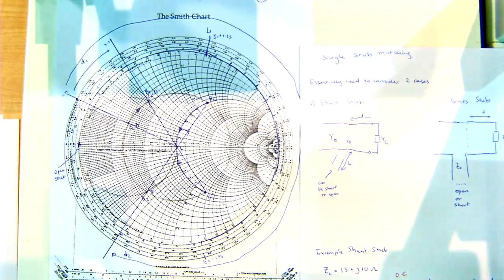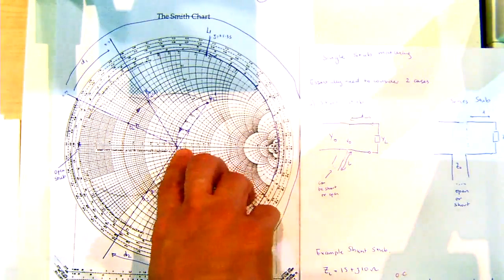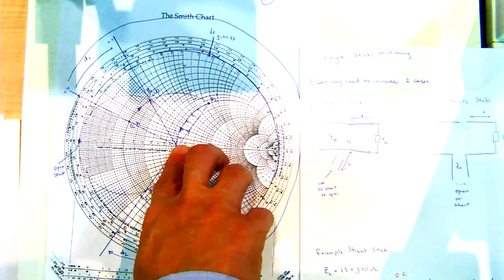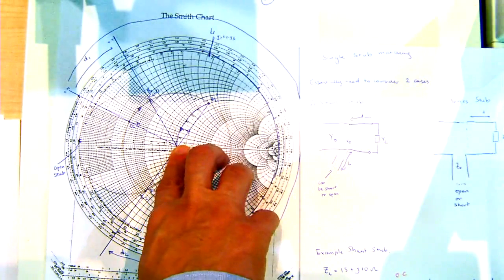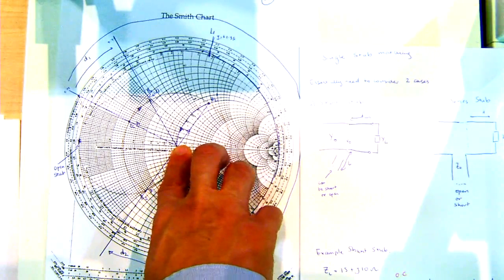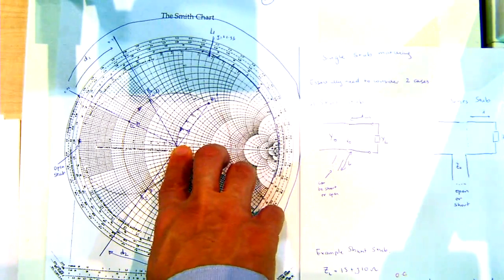Essentially, what we want to do is work out, remember, we're building a lossless network, so we've only got complex elements that we can deal with, even if it's a transmission line. It's only going to add to the complex component. It's not going to add to the real component, right?